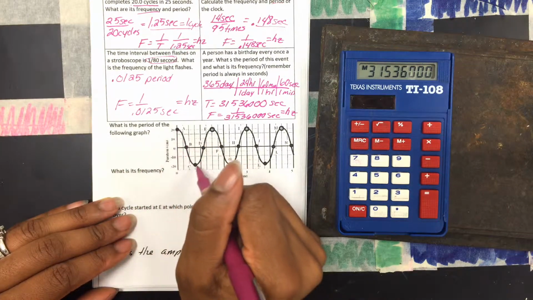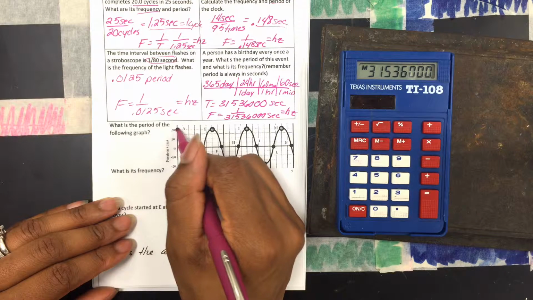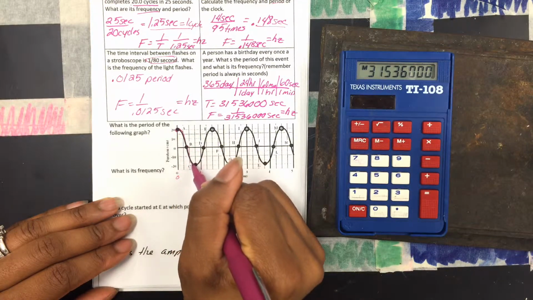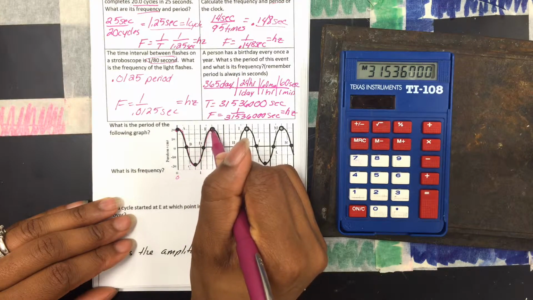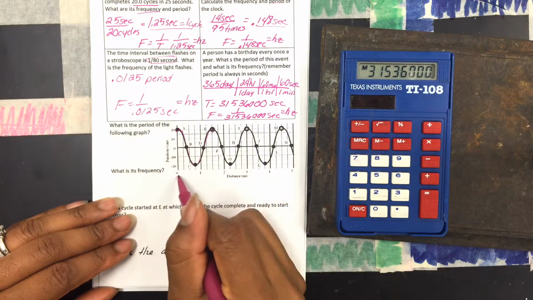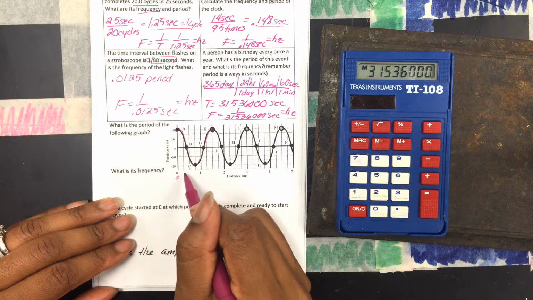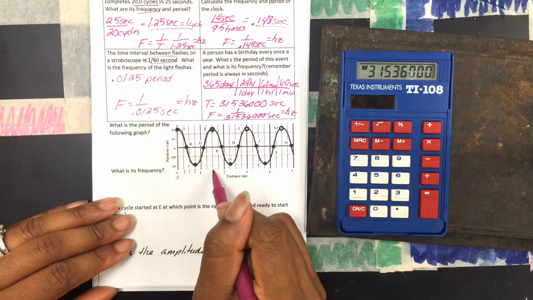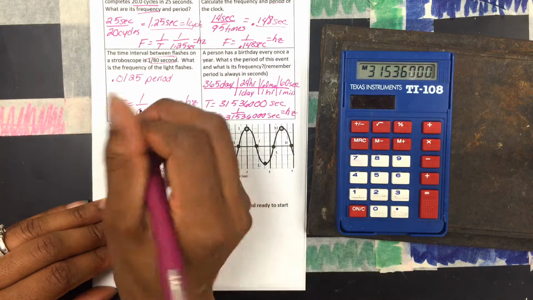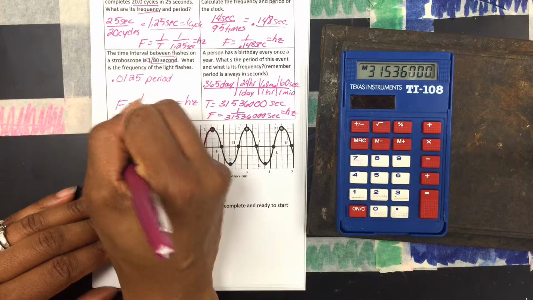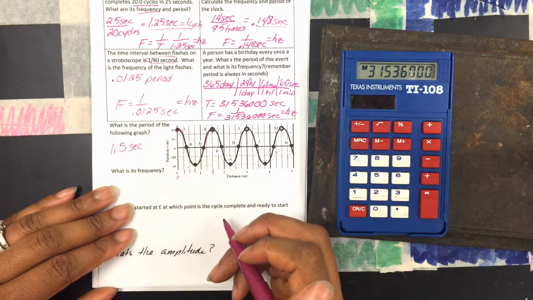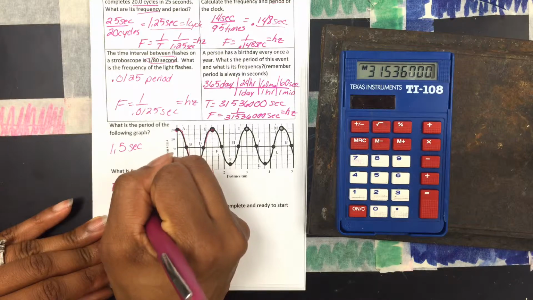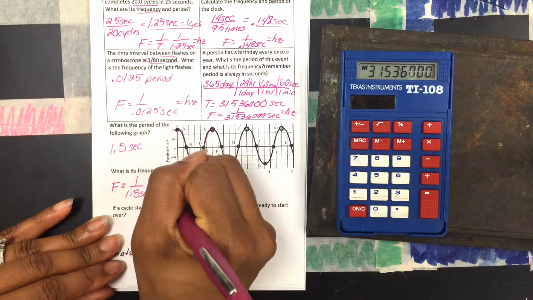Now down here it says, what is the period of the following graph? Remember, it's the time it takes to complete one cycle. I like to start on the 0 line, so here we go. That's 0. If you go all the way around, it ends right here. The graph is going by 0.25, 0.5, 0.75, 1. So it ended on the 1.5. The period would be 1.5 seconds. What is its frequency? F equals 1 over 1.5 seconds, which gives you something in hertz.